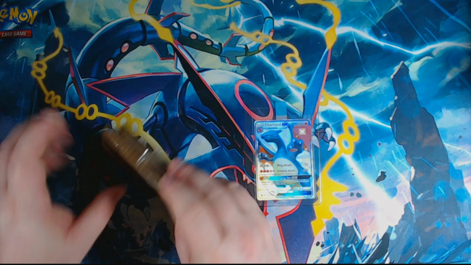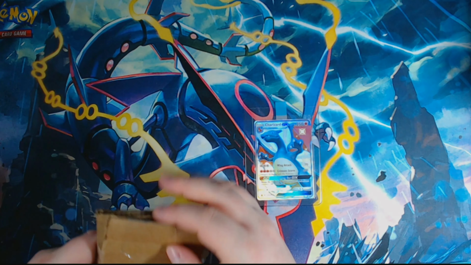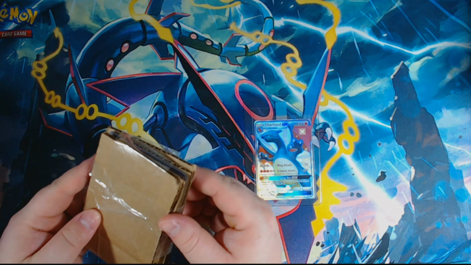But once you have that card all situated, you go and put it in between the two pieces of cardboard you see here, and then you guys go tape up all four corners like I did here.